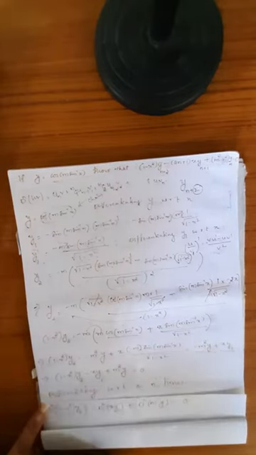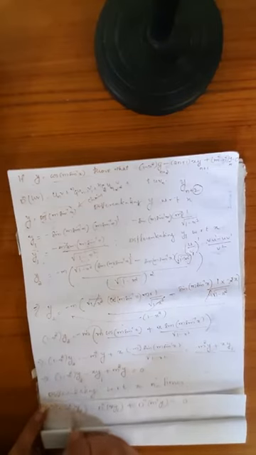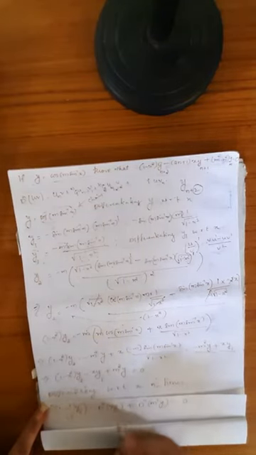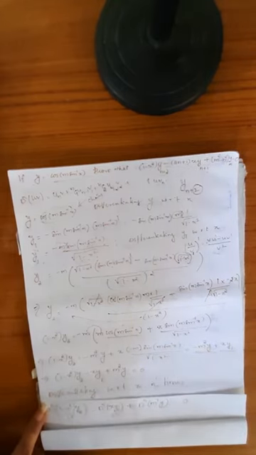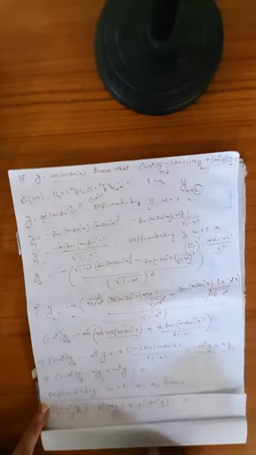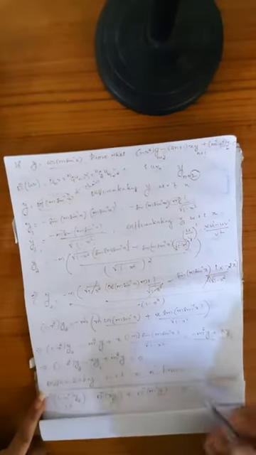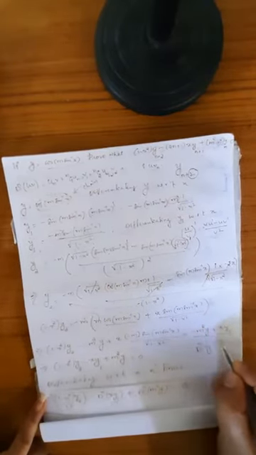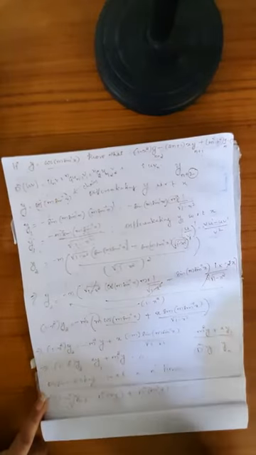Here the product of two functions, so we have to use Leibniz theorem. x into y₁, this is also a product of two functions, use Leibniz theorem. Here m² is a constant, so what is the nth derivative of y? It is yₙ. We use the notation yₙ.